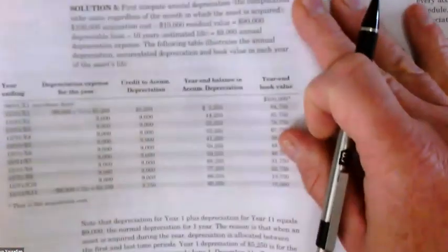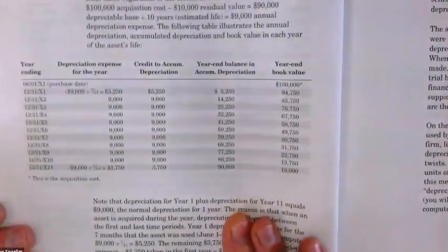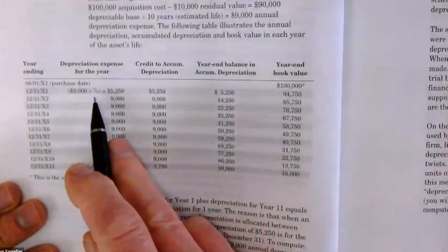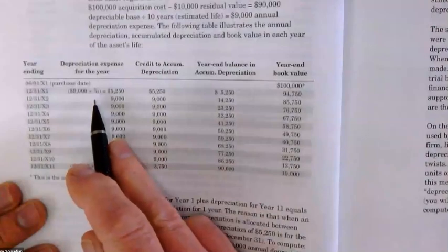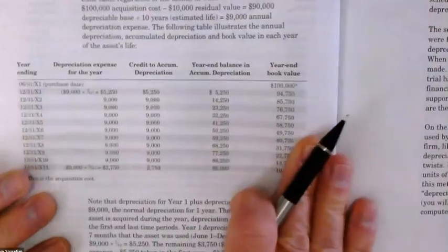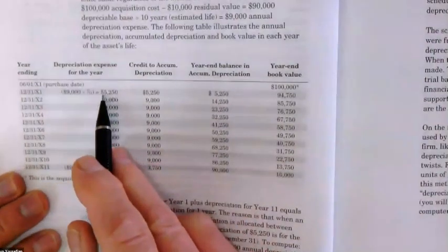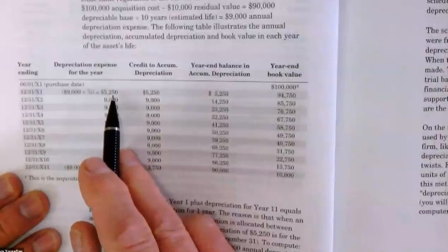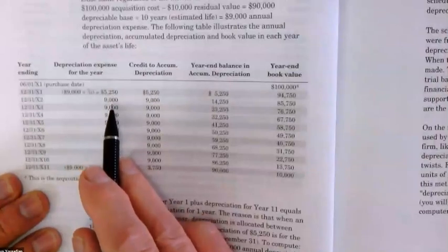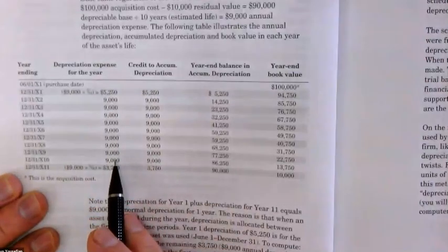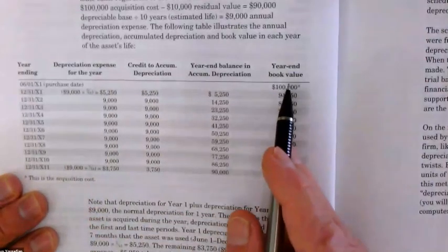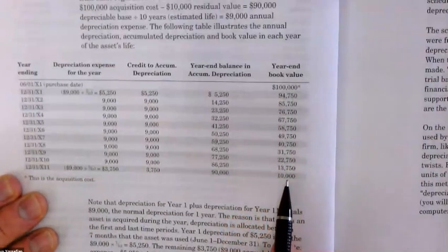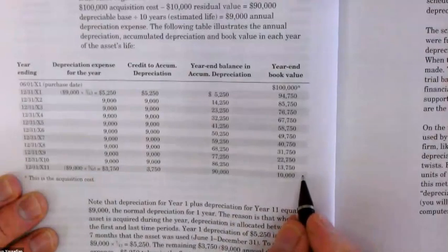Okay, let's look at this one. It is interesting because on page 36, it says, how about if you bought it in the middle of the year and use it for, let's say, just 7 months. So in year 1, your depreciation expense will be only 7 months. That's it. And after that, under straight line, it will be the same $9,000. So your book value keeps going down, all the way down to the stop area at 10, stop.